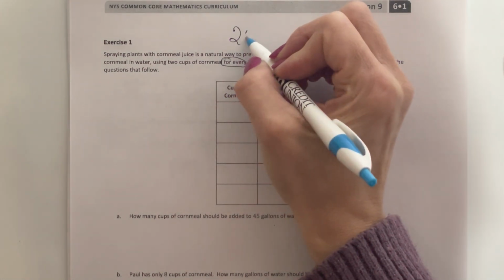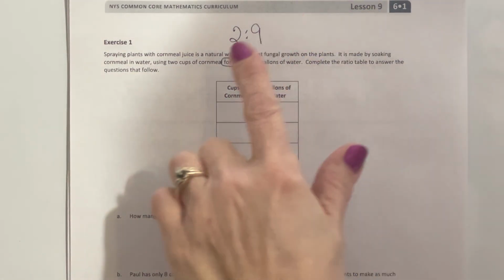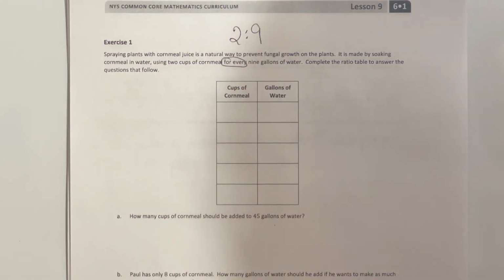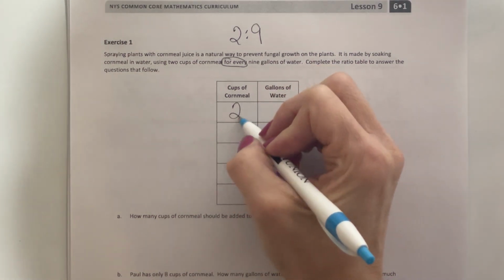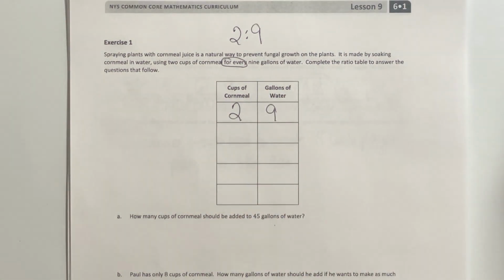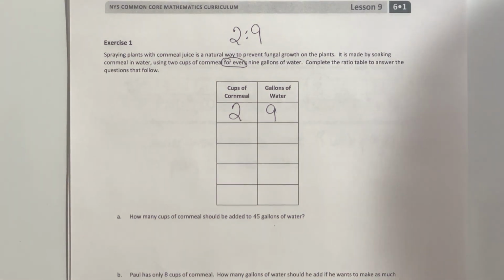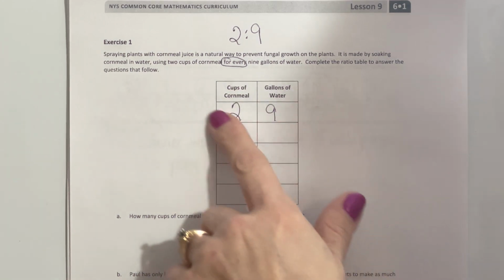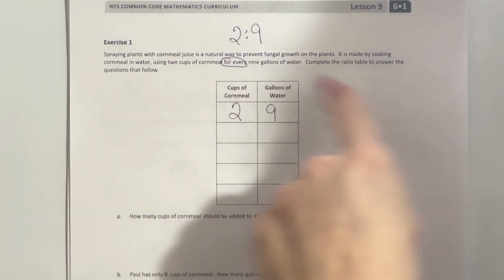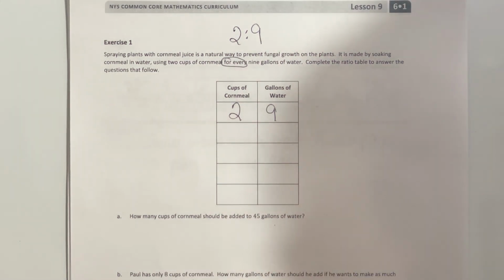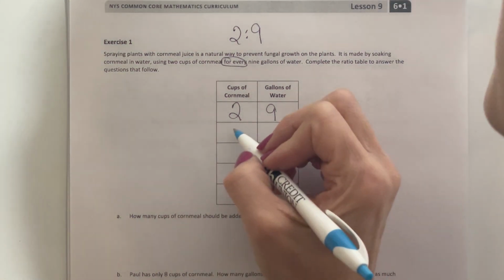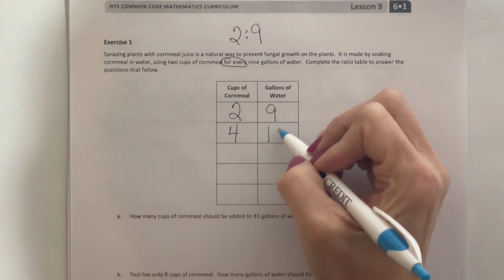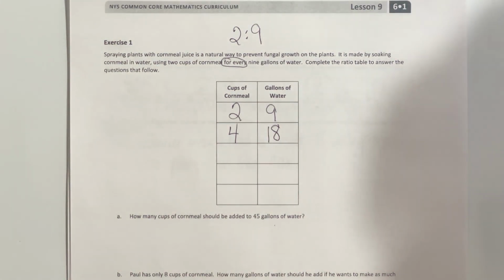So 2 to 9. So the cornmeal comes first. So the 2 would be the cornmeal and the water would be the 9 gallons. So we can go ahead and write that in here, 2 to 9. All right, well, let's continue the pattern. So this is 1 container of the plant spray. So what if I wanted to make 2 containers of the plant spray? Well, I would need 4 cups of cornmeal and I would need 18 gallons of water.